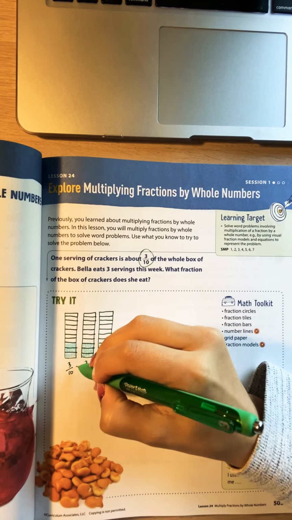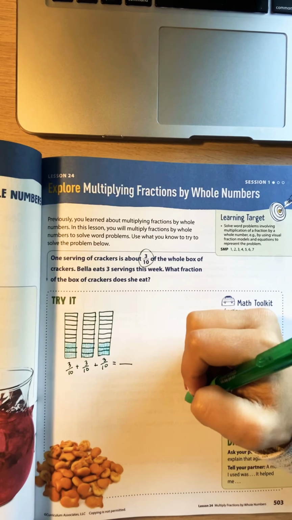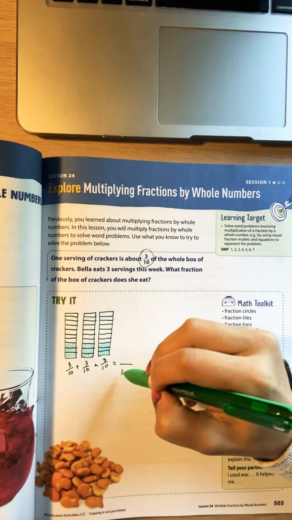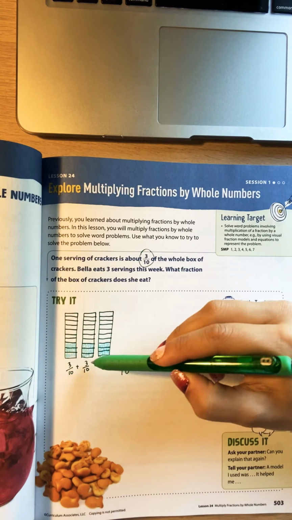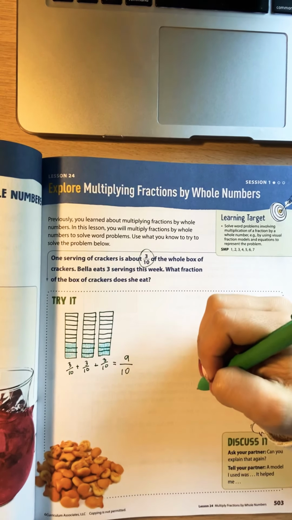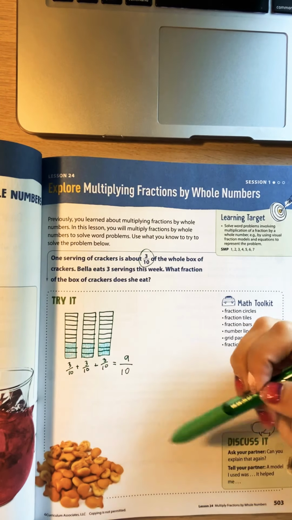So you could add those together, right? I could do that. My denominator will stay the same, it'll be 10. And then I add my numerators. 3 plus 3 plus 3 is 9. Okay, so that's the repeated addition way to do it.